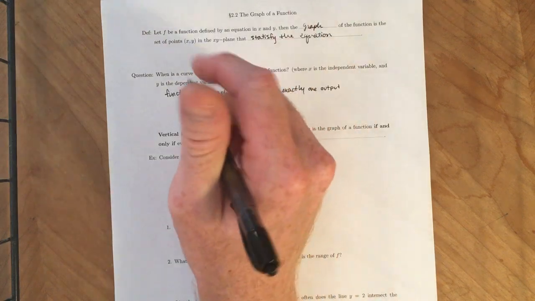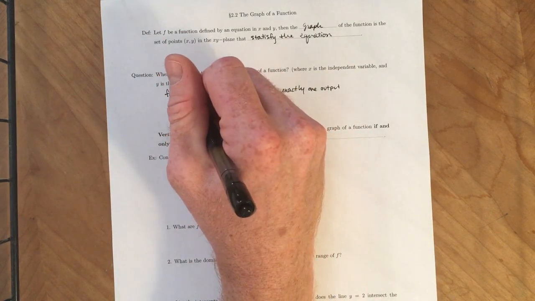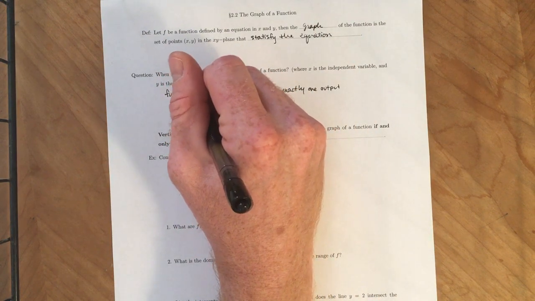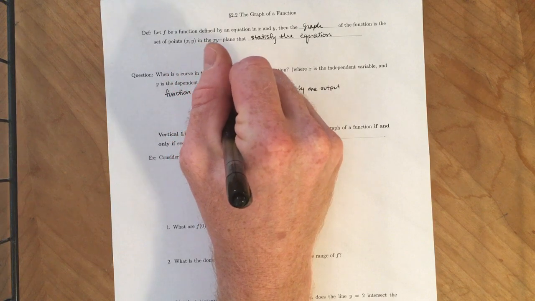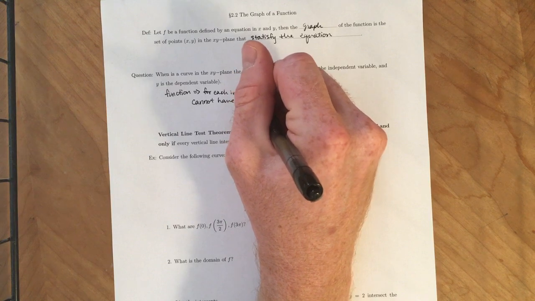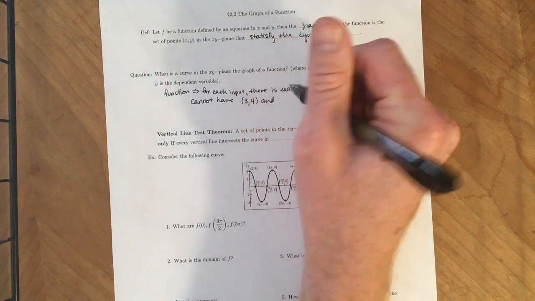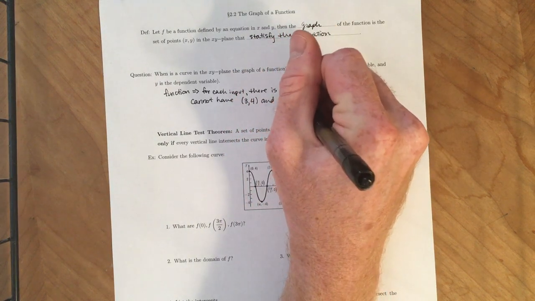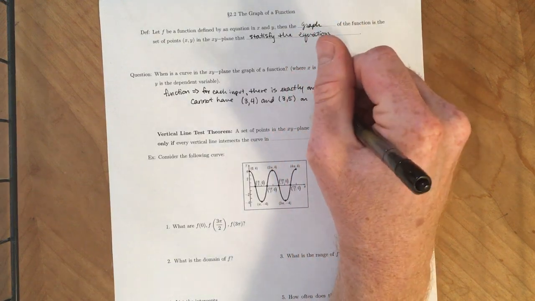Right, so another way to think about that is we can't have things like this. Cannot have things that look like 3 comma 4 and 3 comma 5 on the graph of a function.